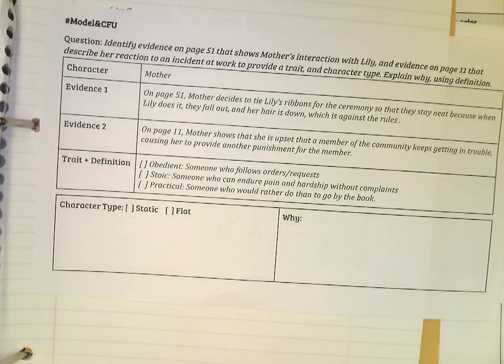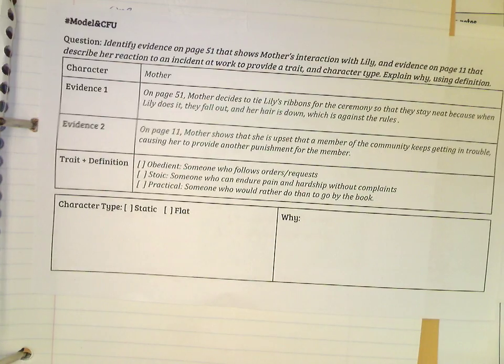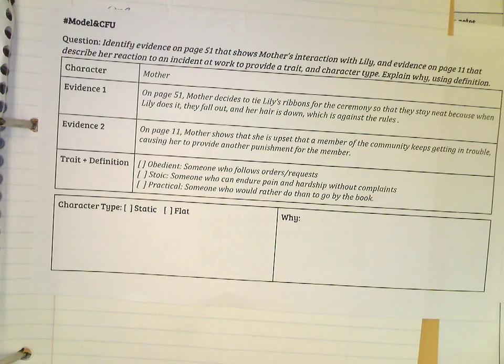All right, so how you want to do this. The way that we talked about in class, you have a character, and then you have two moments in the text that you can work on. Now, if you do the Google Classroom assignment, what I have already up there, I'm giving you characters to actually use, so I kind of help you with that.